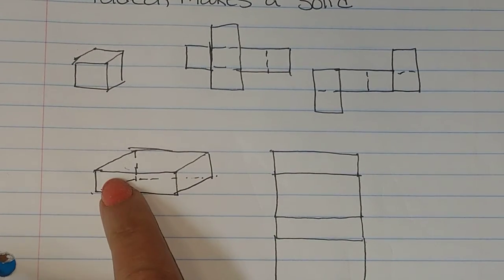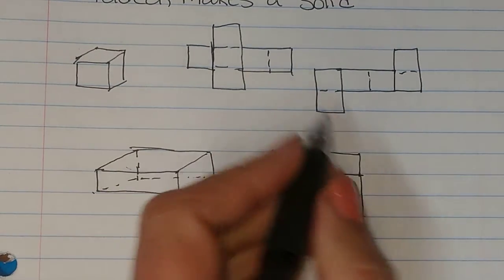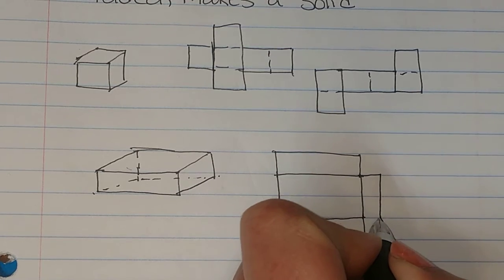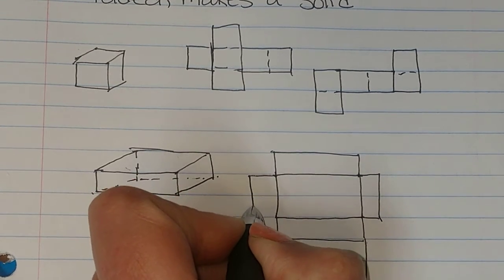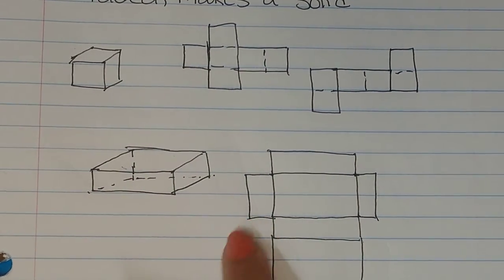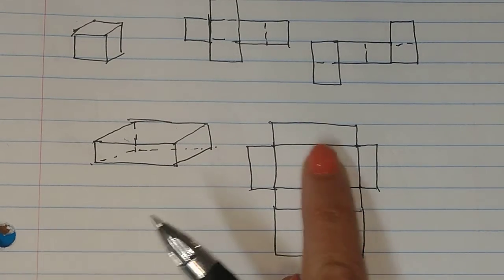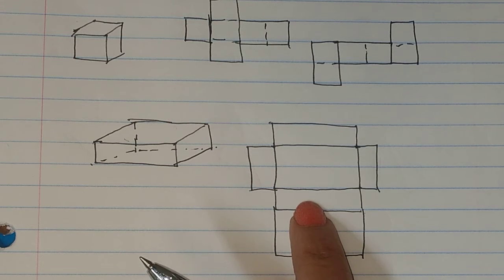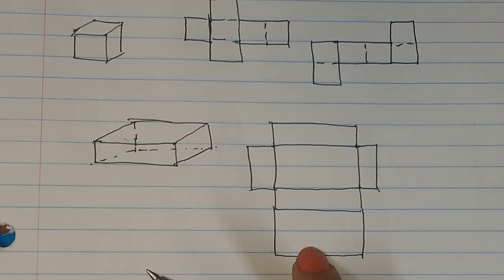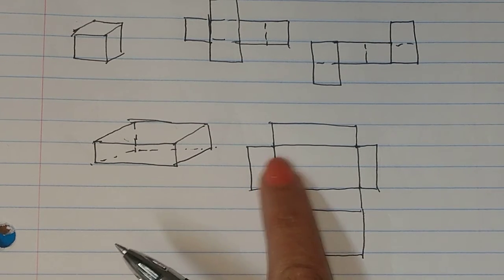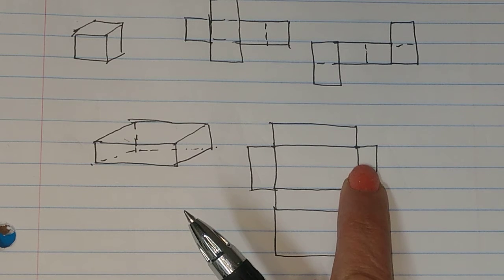We also have our two sides. This is the net of a rectangular prism. You can see the two shorter sides, the rectangular bases, and the two small sides.